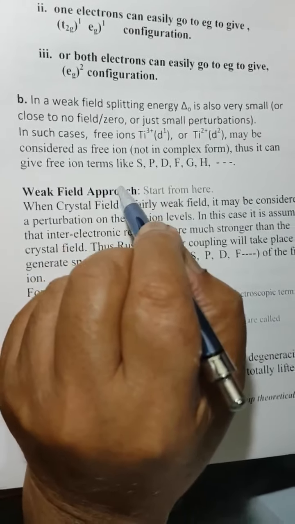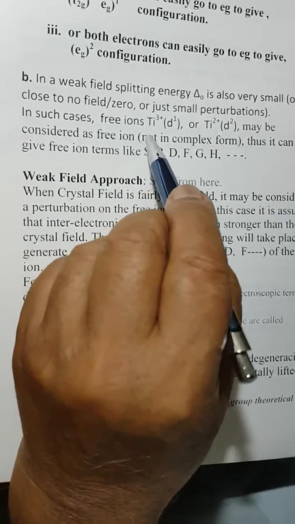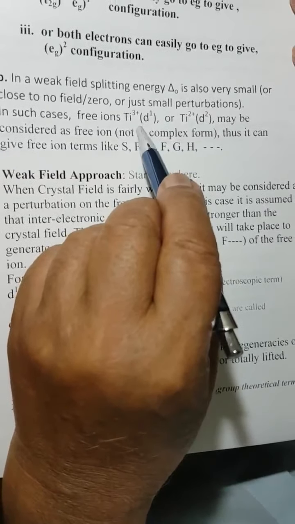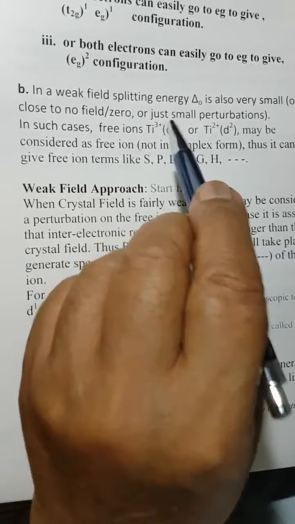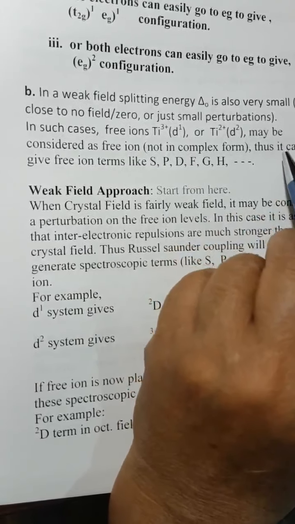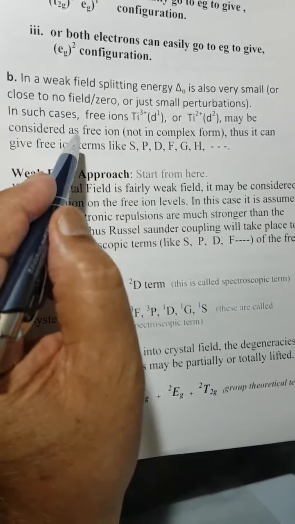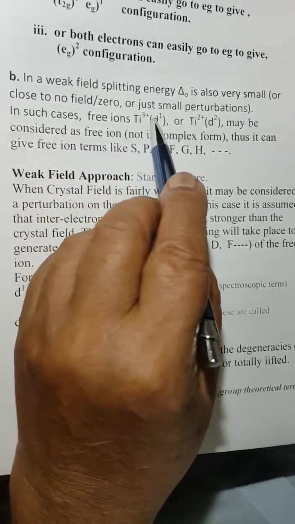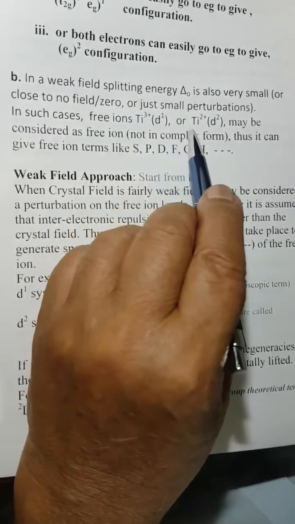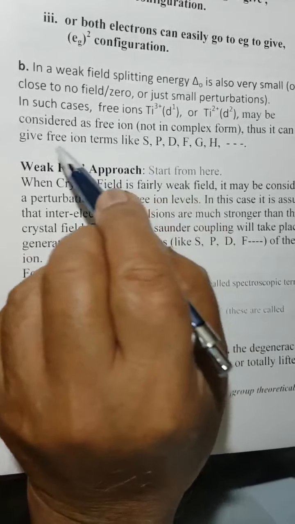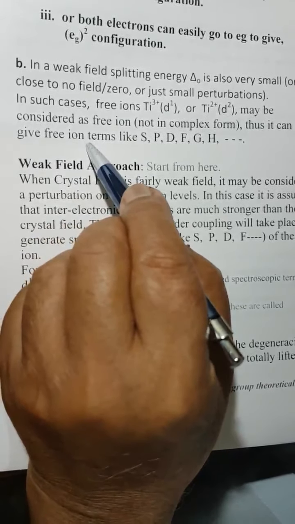In such cases, free ion titanium 3, which is a d1 system, and d2 may be considered as free ion terms. When there is a very weak field or no field, then you know very well d1 gives terms, d2 also gives terms, and free ion gave what?